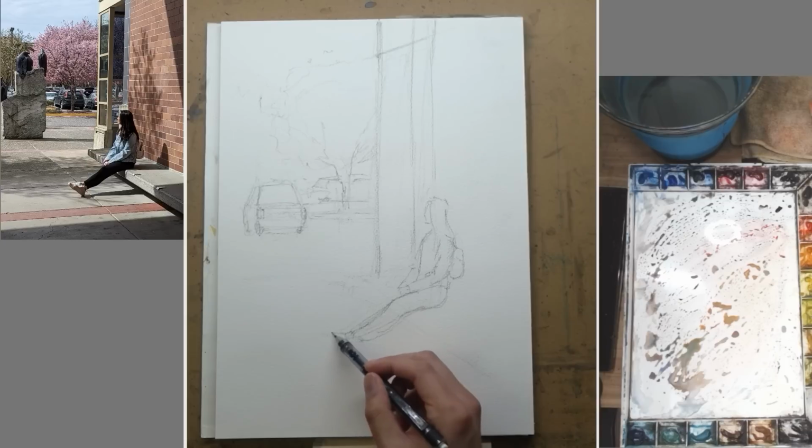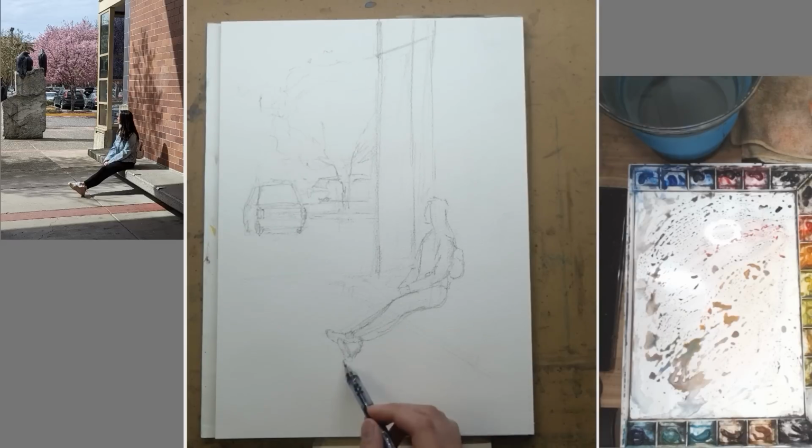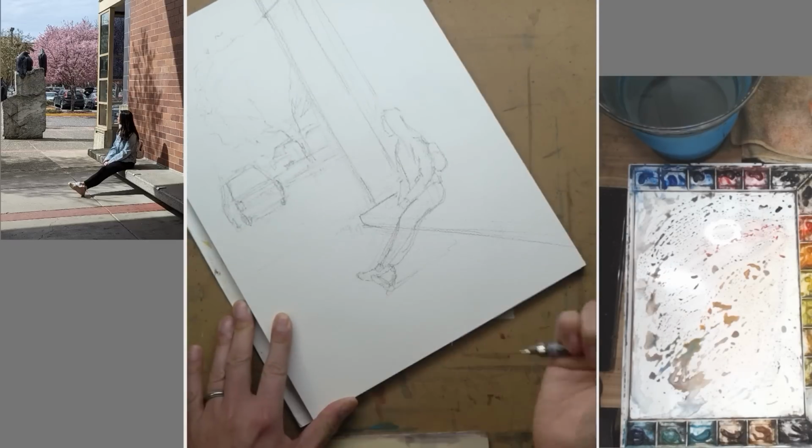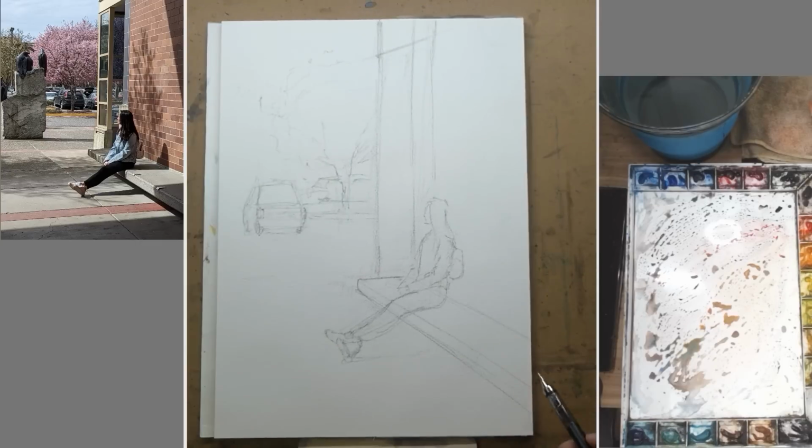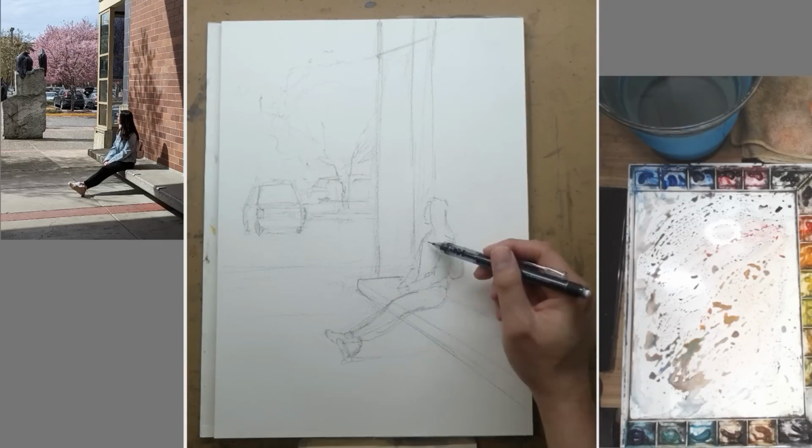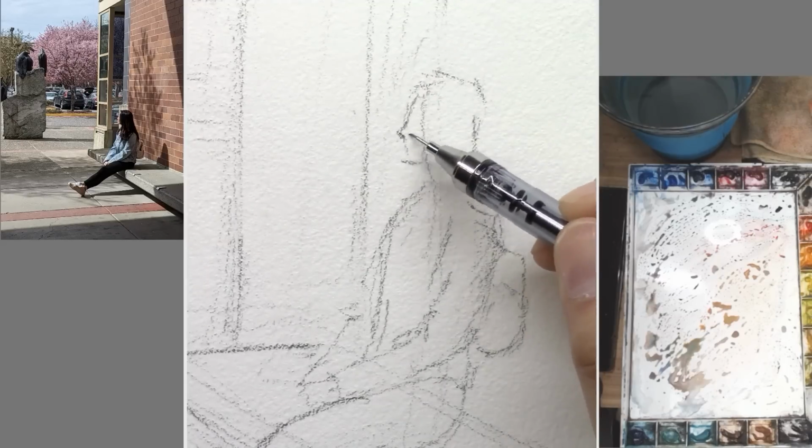Every time after I paint my wife, she sees the painting, she always asks, do I really look that pretty? I always feel like she meant that as a compliment, but I always reply to her, this is what you look like in my heart, so hopefully that's a good answer. Okay, back to the drawing.